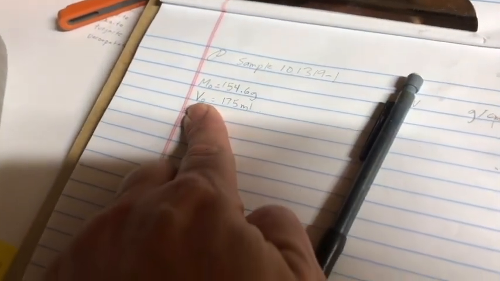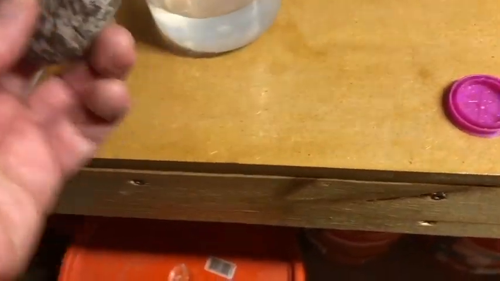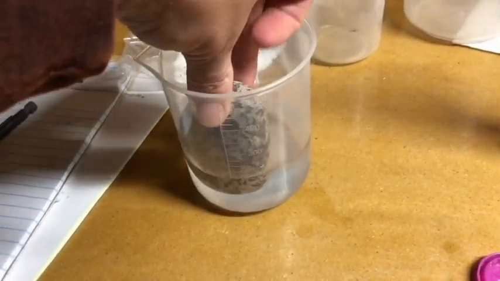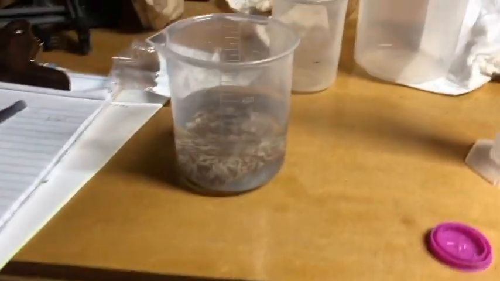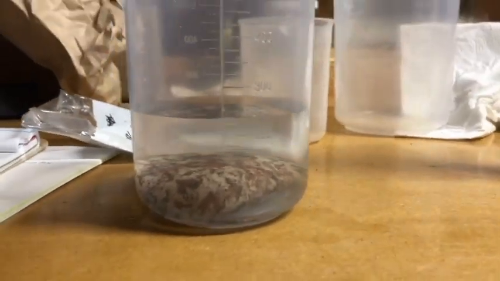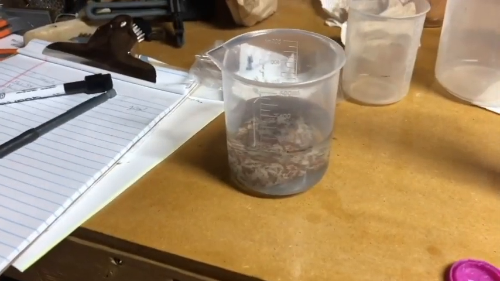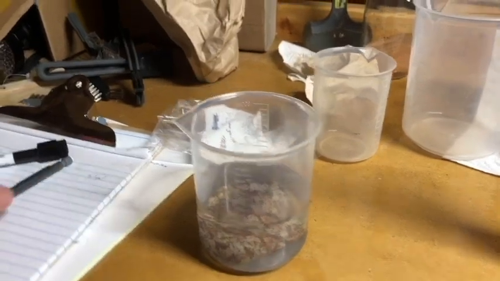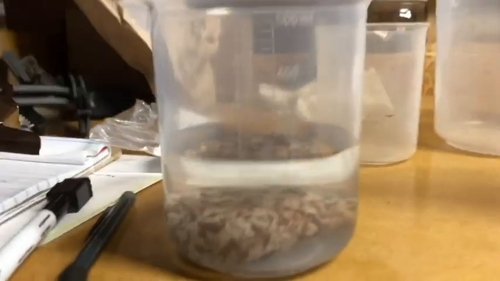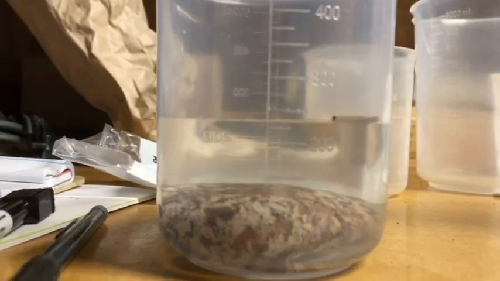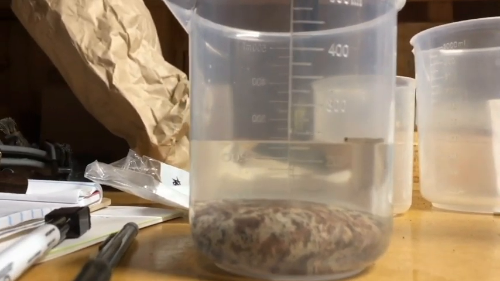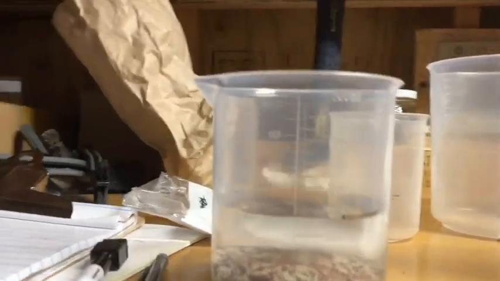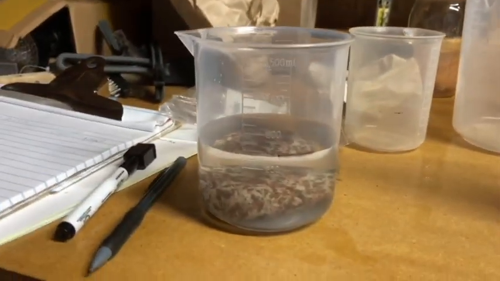I have 175 milliliters as my initial volume. Now, as best I can with as little splash as possible, I'm going to set this in here. I have to make sure it is entirely engulfed in water. All right, and it is. So now what do? Well, that's going to be my V1. And just by looking at this, we went from 175 milliliters to somewhere between 225 and 250. But I'm going to get a better, more accurate number than that.